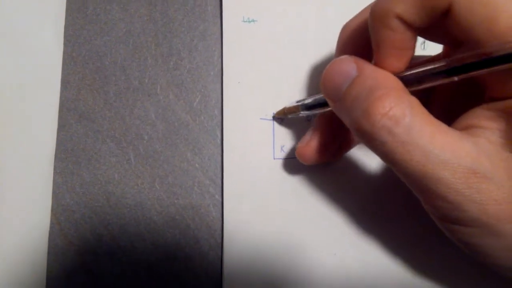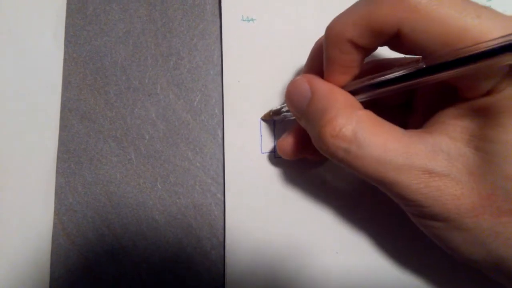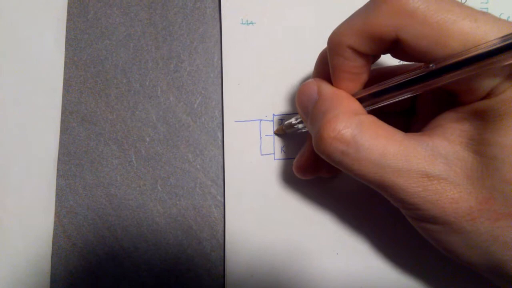In this case we connect the J and the K together, like this, and here still having the clock.